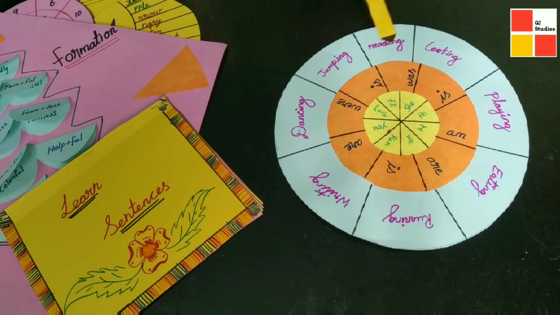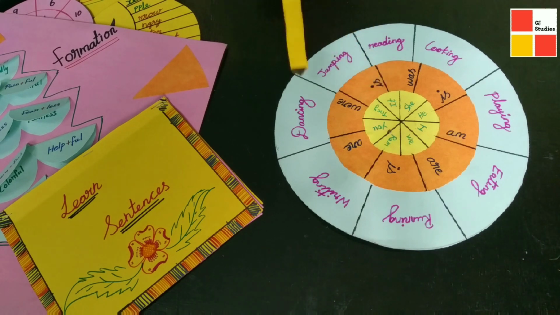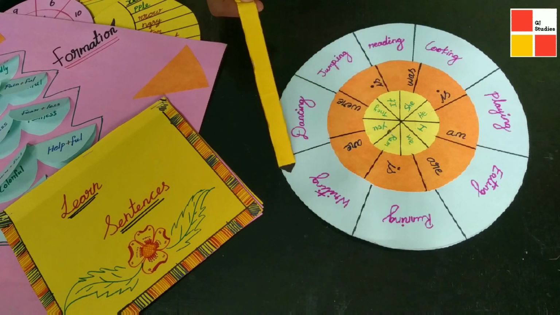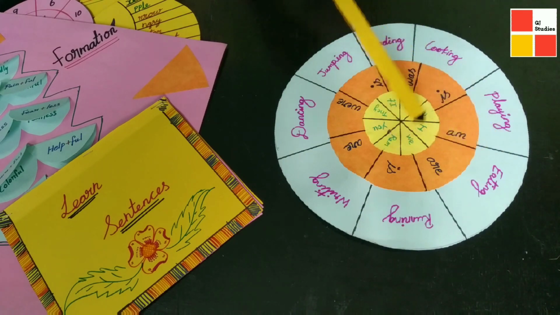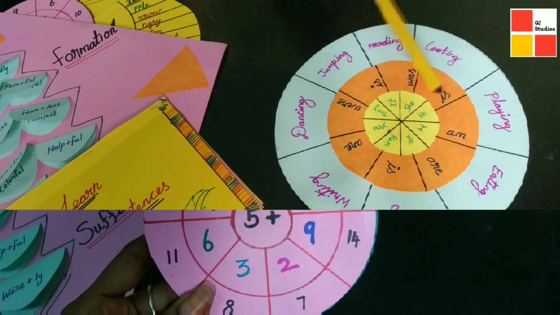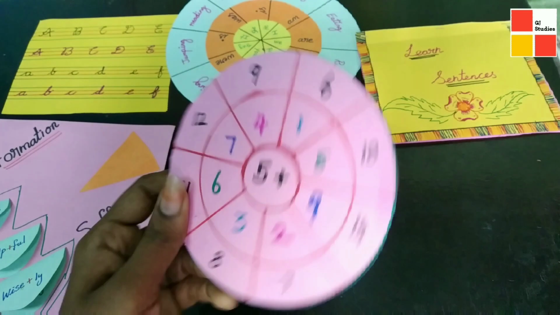She was reading. He is jumping. They were dancing. You are writing. Ram is running. We are eating. I am playing. This is also waste CD only.